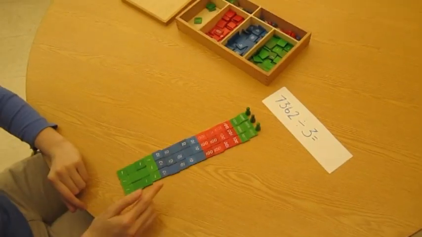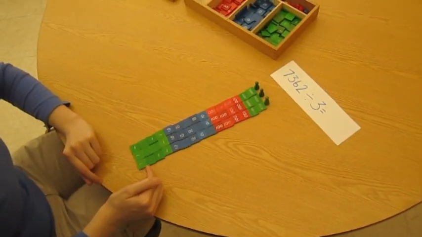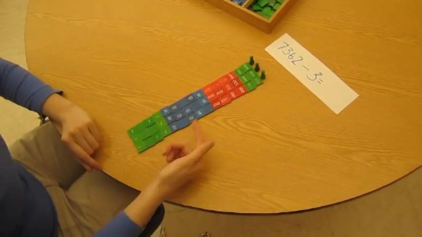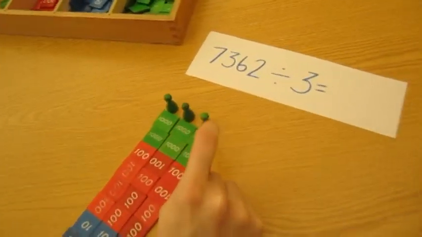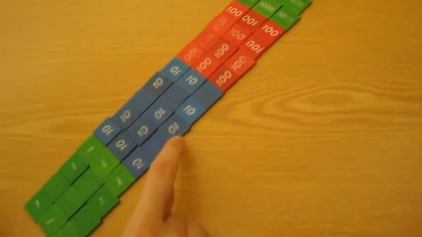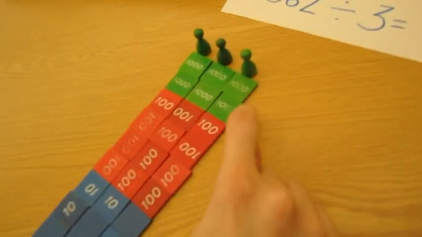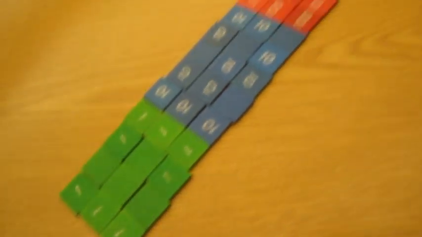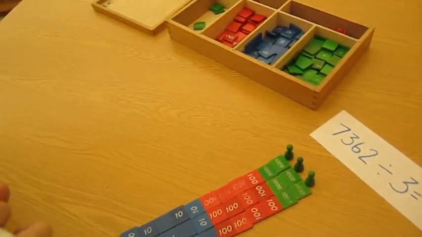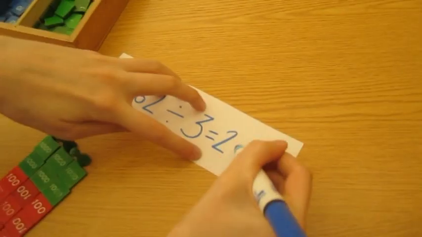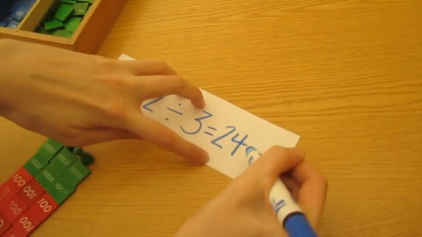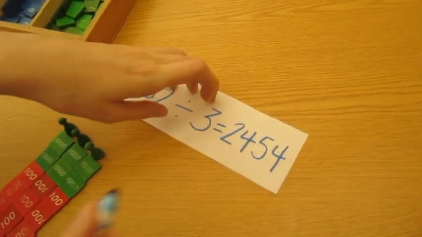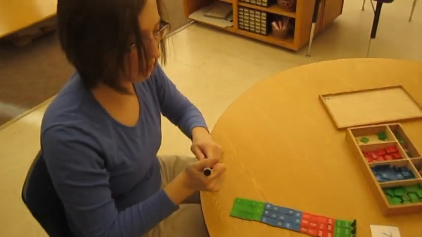It's important to stress to the student when you get to this point that you don't want to know the total number of stamps out. We already know that it's 7,362. But because we're dividing by 3 equal parts, we want to know how much just one of the skittles receives. So 1 skittle receives 2,454, and that's the number that we'll record in their notebook. And there's the answer. Now you've seen a demonstration of the stamp game.